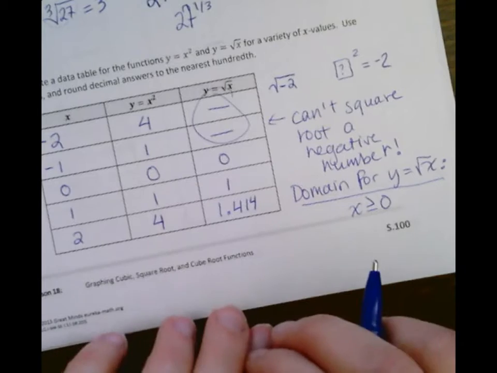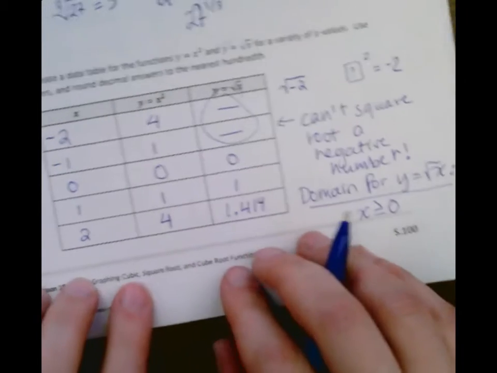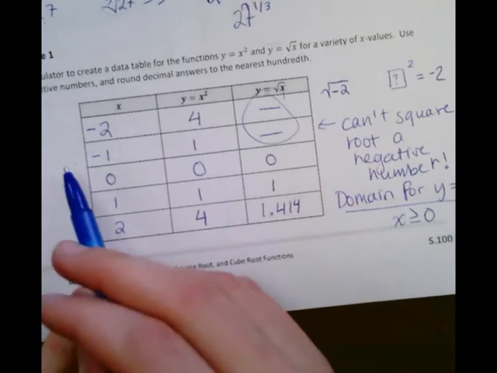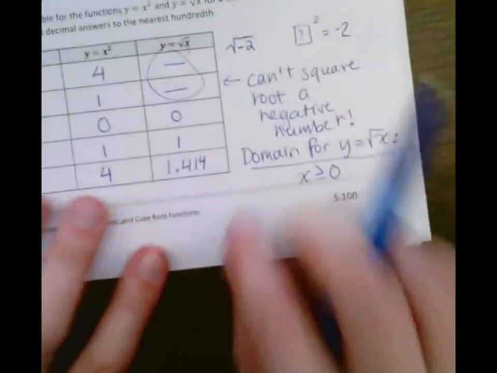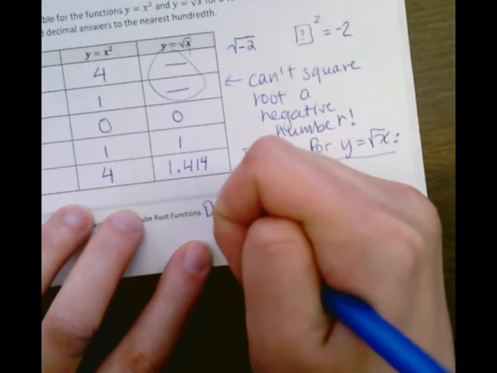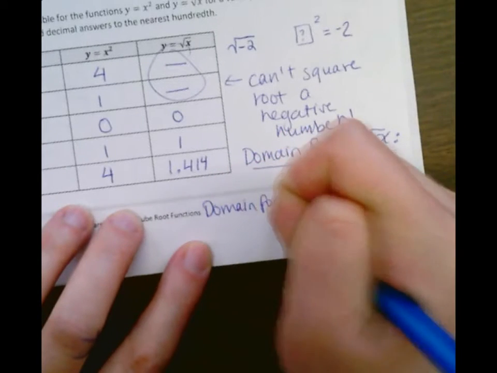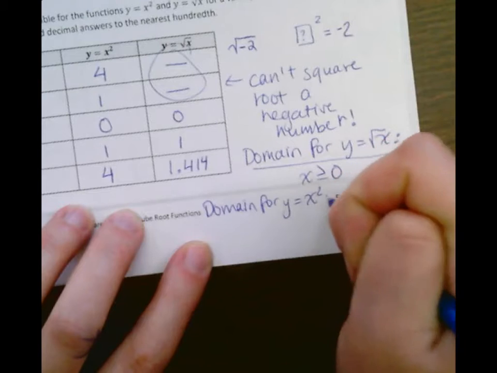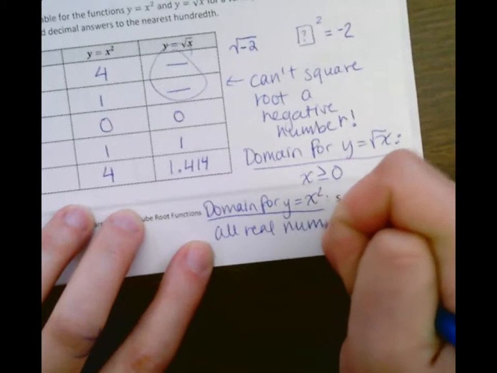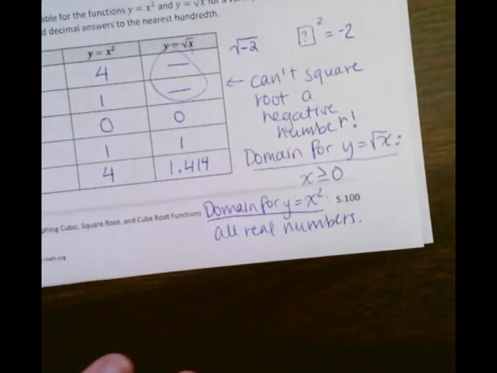Now, what is my domain for x squared? Well, here, I don't have any problem plugging in negatives. So my domain for x squared is just all real numbers. Okay, so now we're going to move on to the next page.